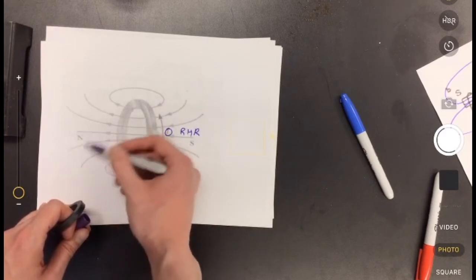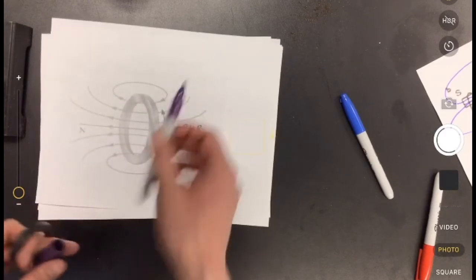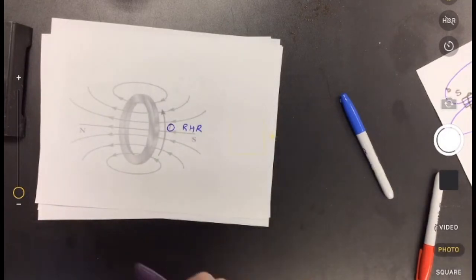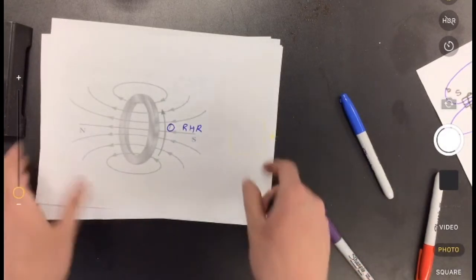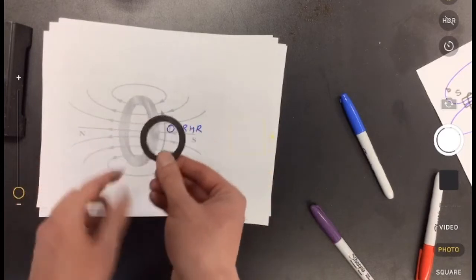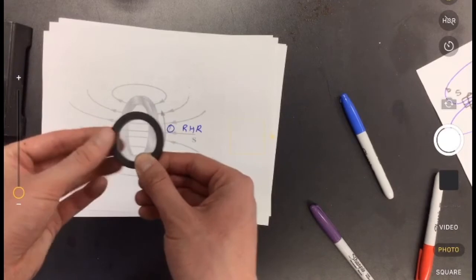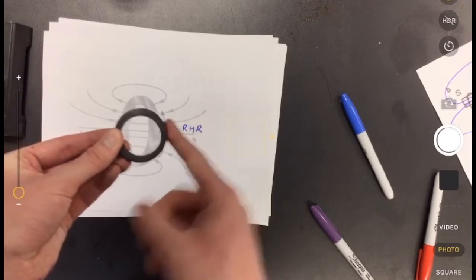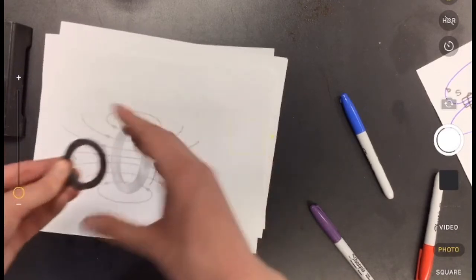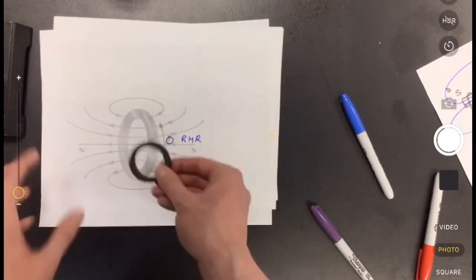So this would be the north face of the magnet. That would be the south face of the magnet. One thing I want to be clear about, because it can be hard to visualize these in 3D when they're flat on paper like this: I don't want you to think that this side of the conductor becomes a north or becomes a south pole. That is not what's happening here.